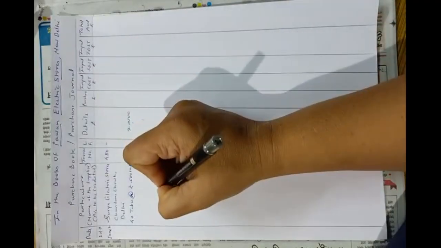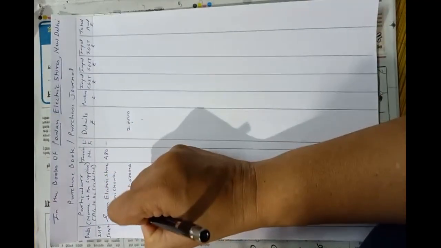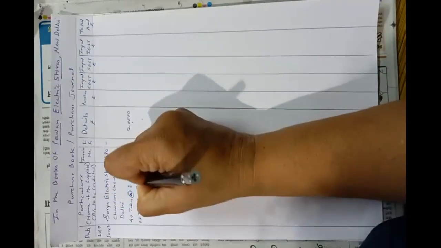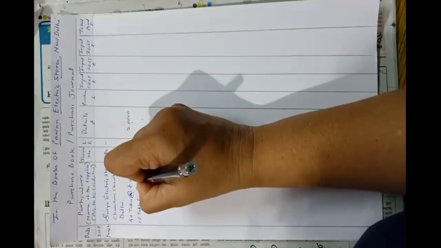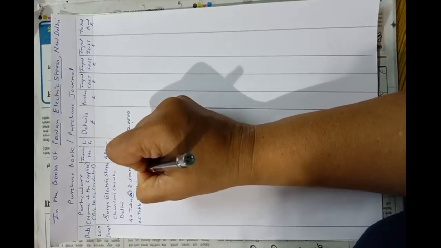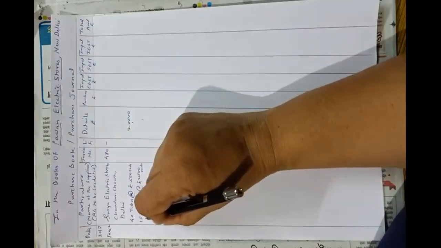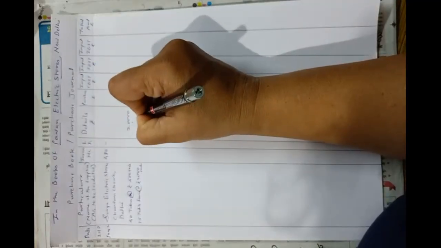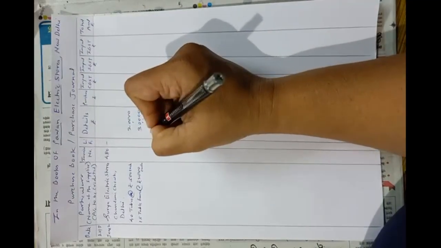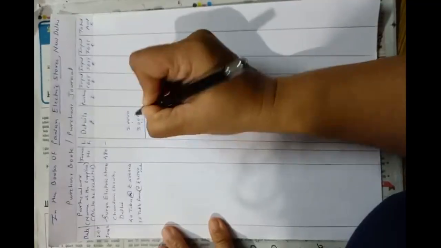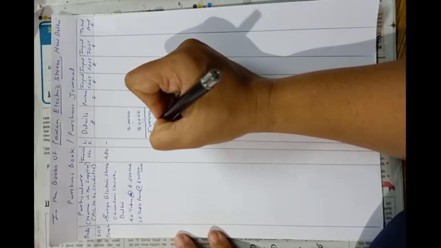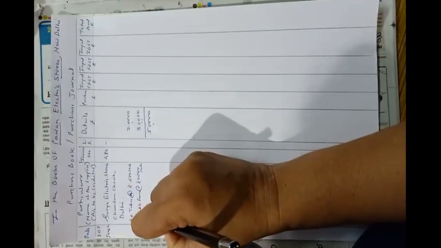Then 15 table fans at rupees 2,000 each. 2,000 into 15, so it is 30,000. Now we will add these amounts here, 50,000. Now less 20% trade discount.